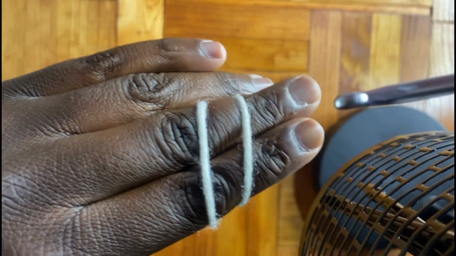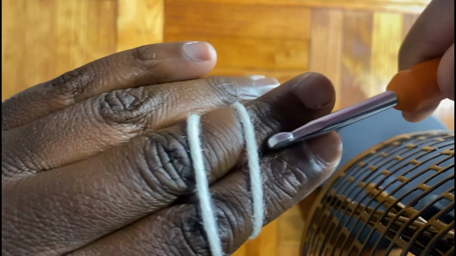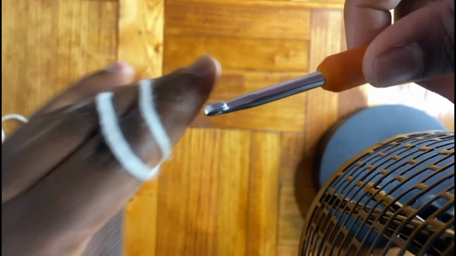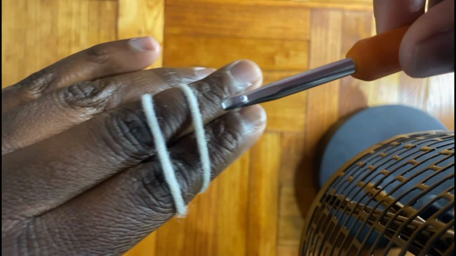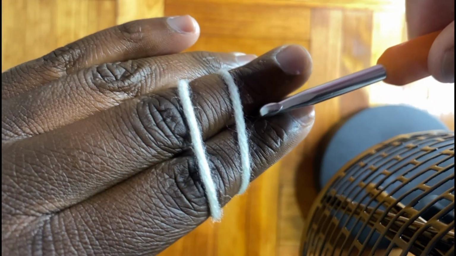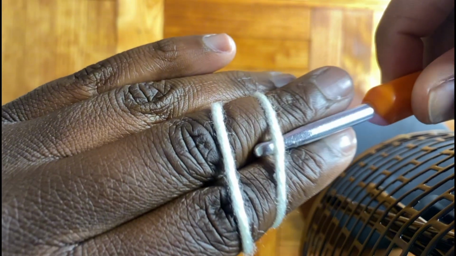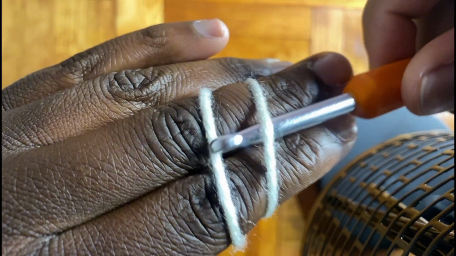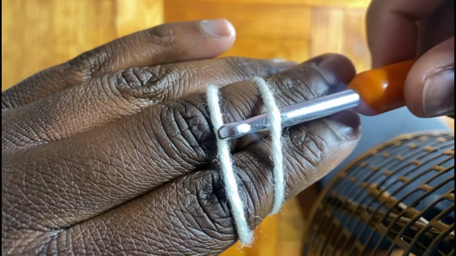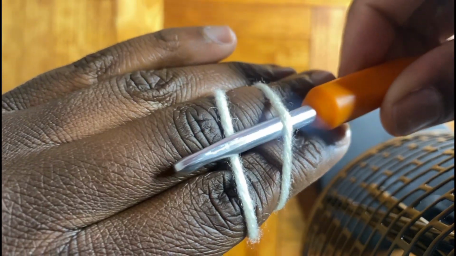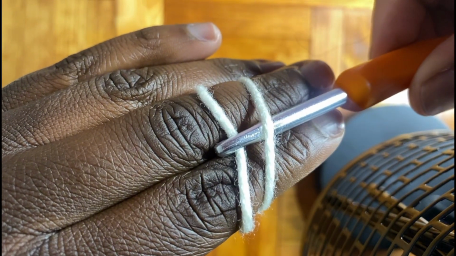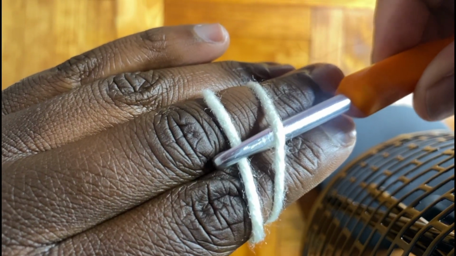You're going to take the hook, face it upward. The hook part should be faced towards you. Slide it under the front loop. Turn it. Grab the back loop.